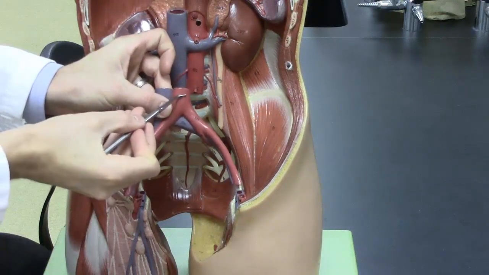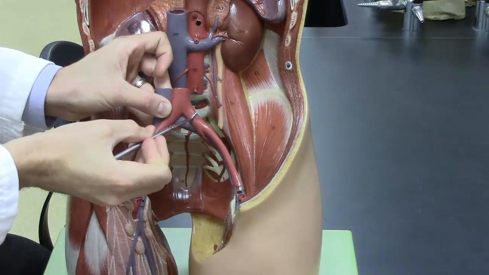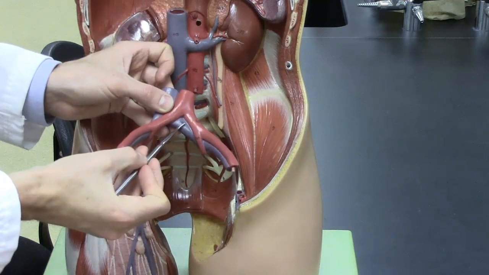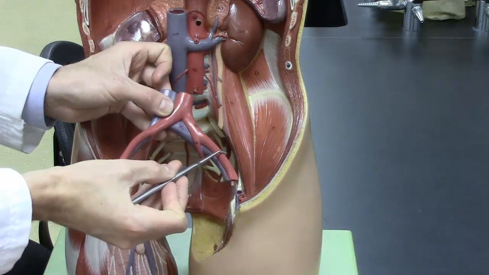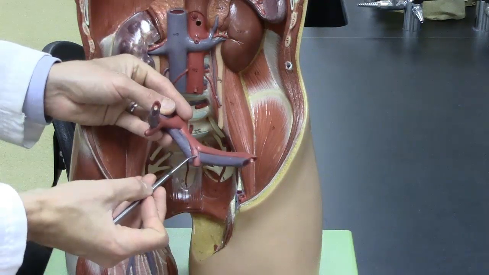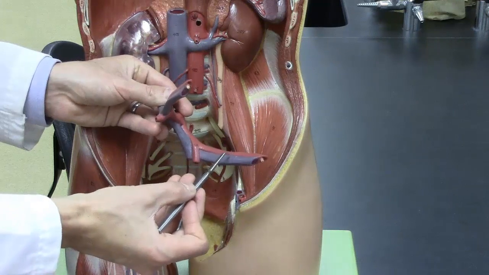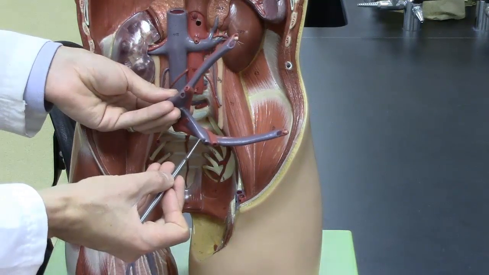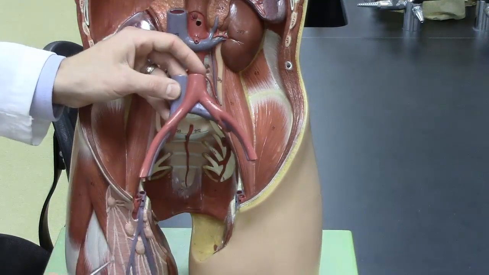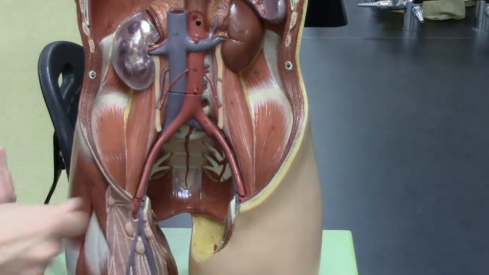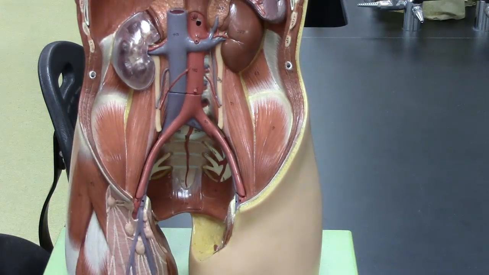Again, abdominal aorta, left common iliac artery, left common iliac vein, external iliac artery, left external iliac artery, left internal iliac artery, left external iliac vein, left internal iliac vein. The external iliac artery will become the femoral artery as it passes through the inguinal ligament.